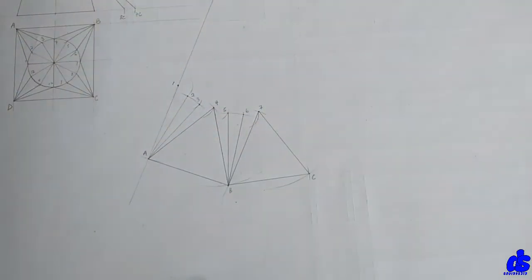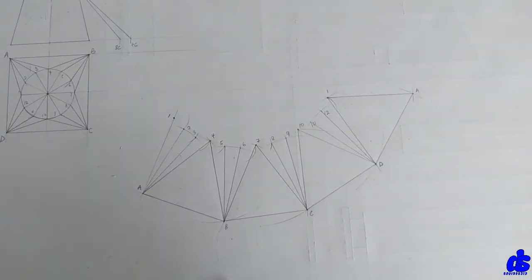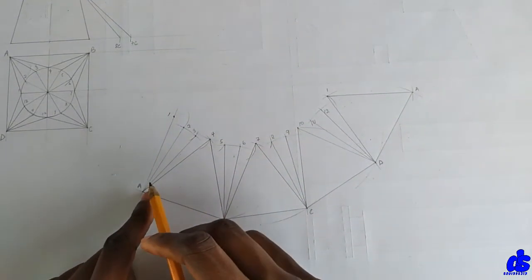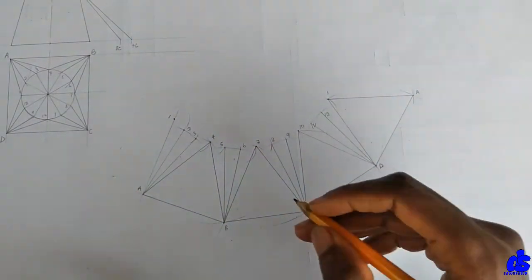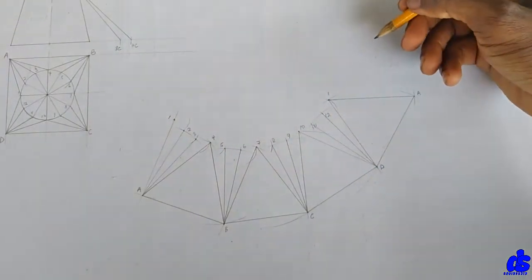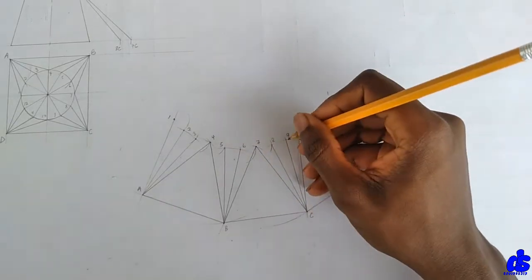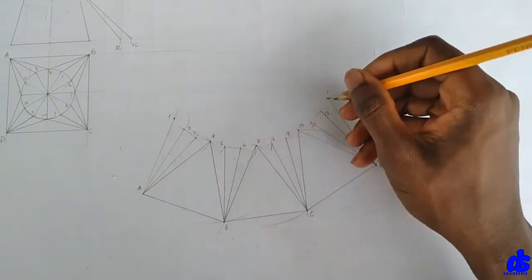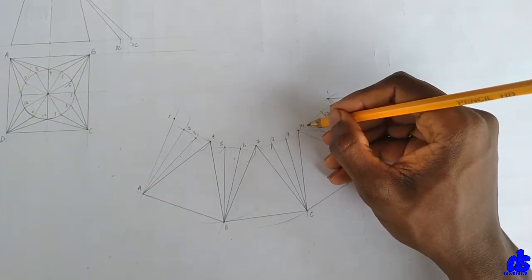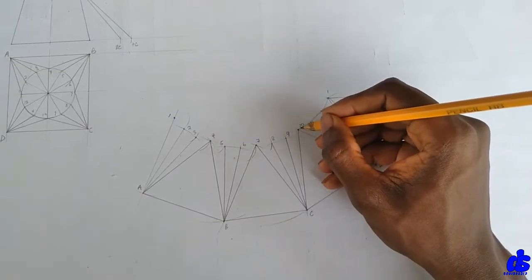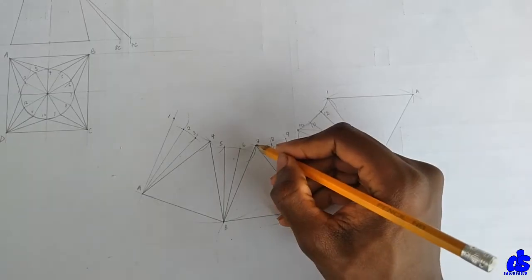Alright, so I'm going to do the rest of the points quickly and we move on. Alright, so at this point we are done getting all the points. So it starts from A, 1A and ends with 1A. Next, you are going to join them with a smooth freehand curve. So let me mark the point again. Somewhere here. So starting from here. Same thing to here.